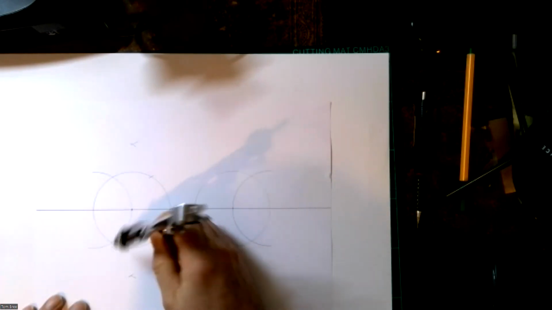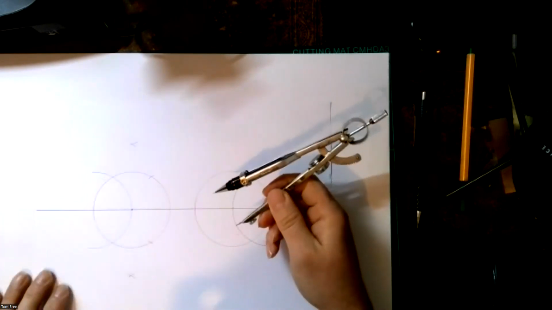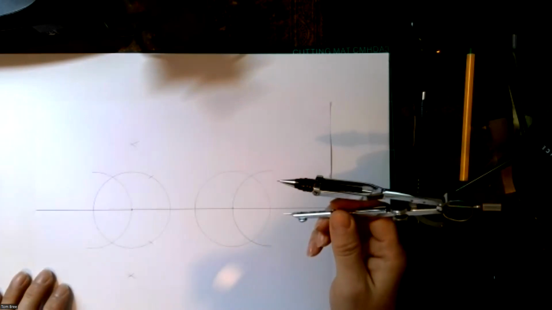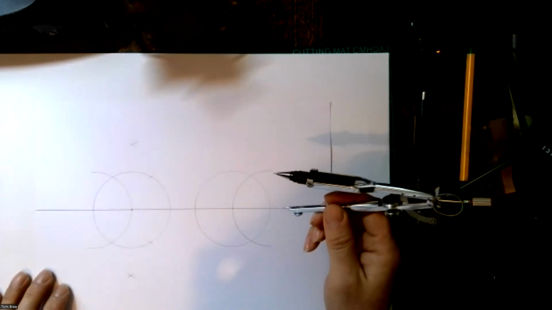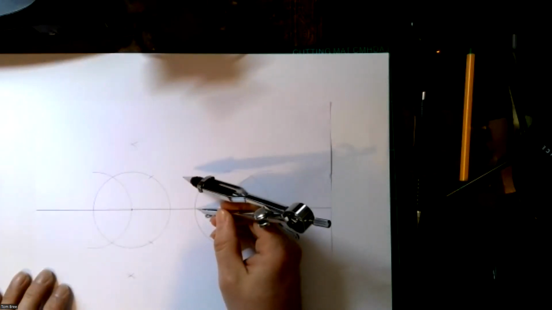Right, so as you can see, I've just put in these crosses for creating a bisector line. I should have described what I was doing there. I was too busy talking about the equinoxes. I'll describe it on this one here.